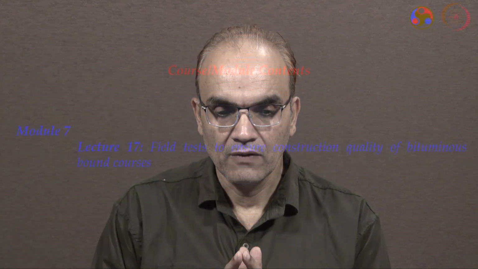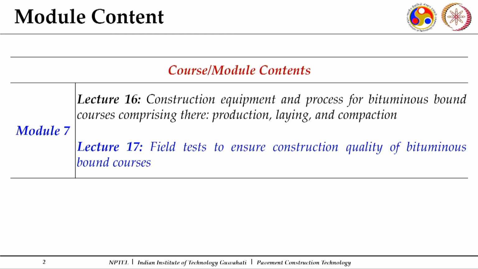Myself Rajan Choudhary, Professor in the Department of Civil Engineering, Indian Institute of Technology, Guwahati, the instructor for NPTEL MOOC course Pavement Construction and Technology, funded by Ministry of Education, Government of India. Our today's lecture will discuss the different aspects related to the checks which are made to ensure the construction quality of bituminous bound courses, which will be under the module 7.